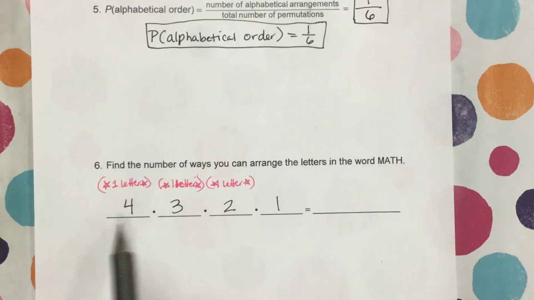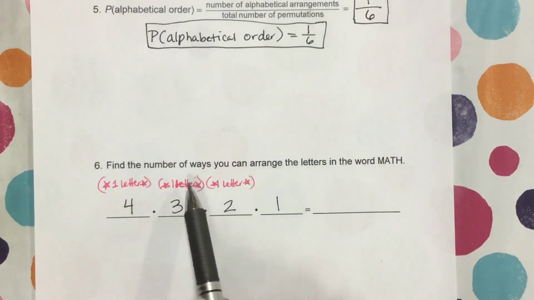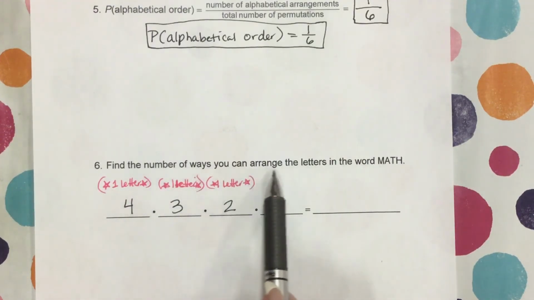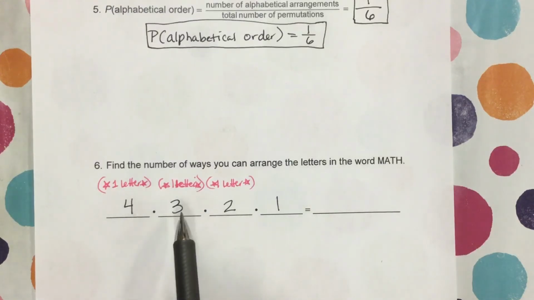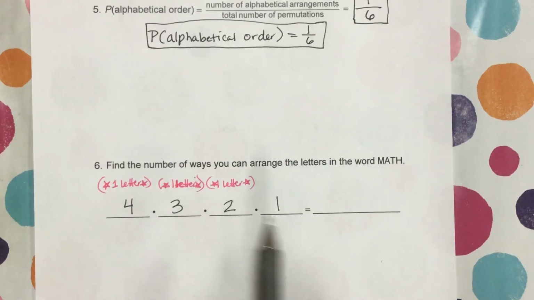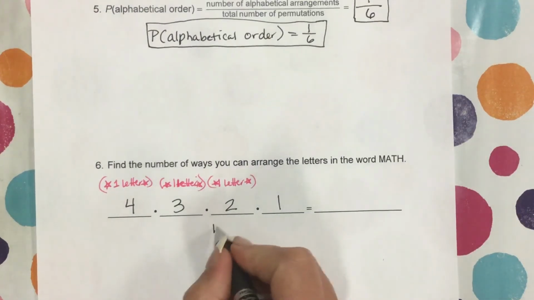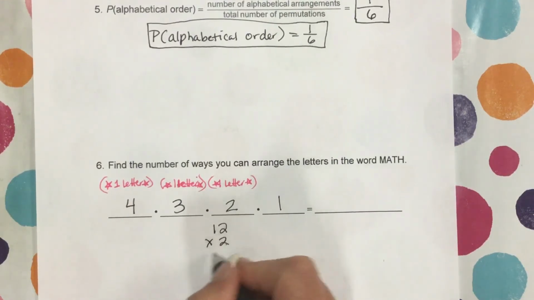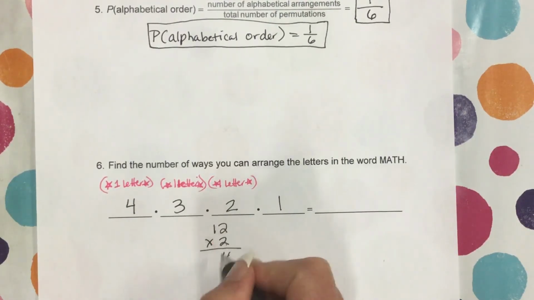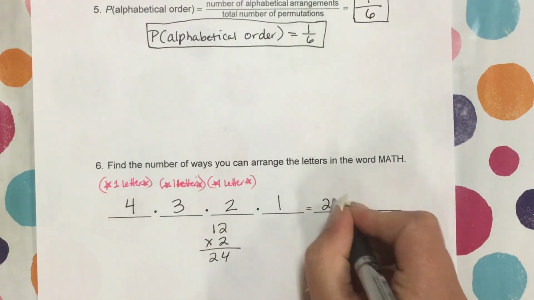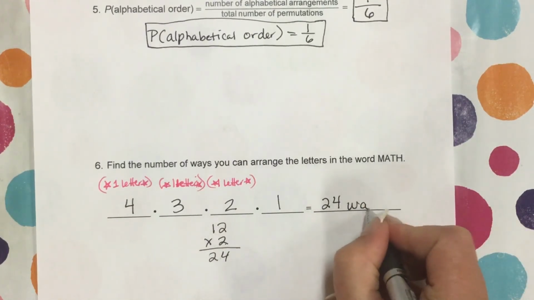So then all we do is multiply all these numbers together to find the number of ways you can arrange the letters in the word math. So 4 times 3 is 12. 12 times 2 is 24. 24 times 1 is 24. So there are 24 ways.